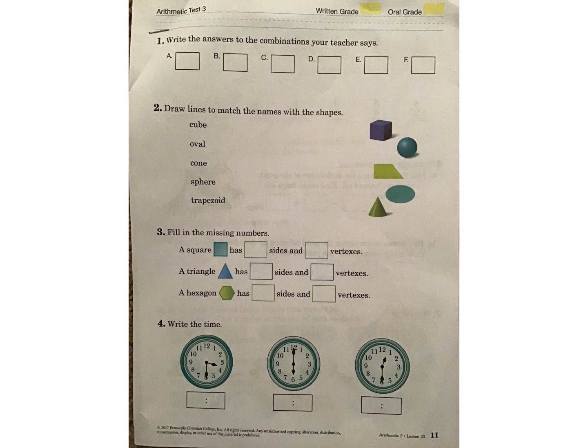Number 3, fill in the missing numbers. A square has how many sides? Put that in the first box. And how many vertexes? Put that in the second box. A triangle has how many sides?